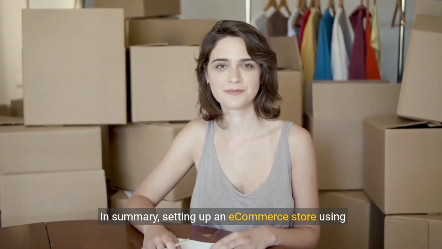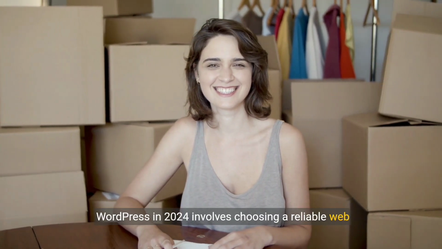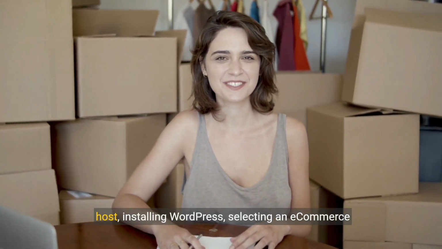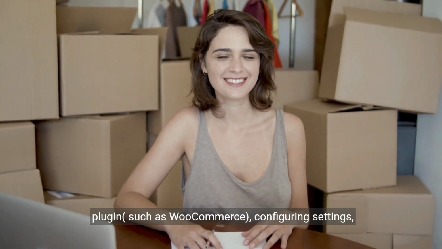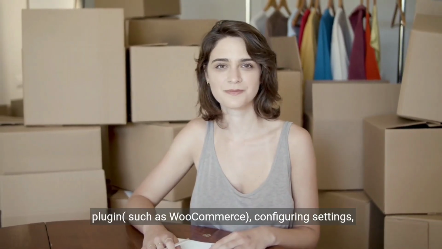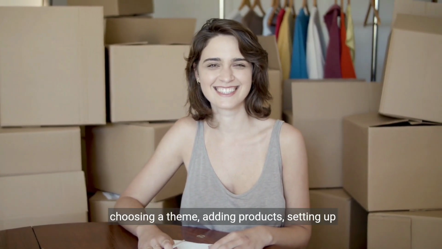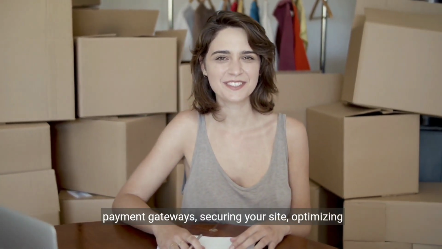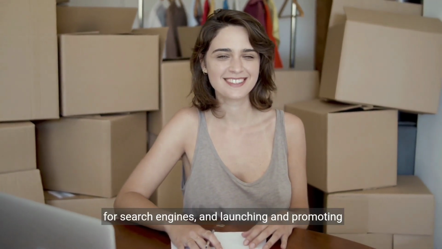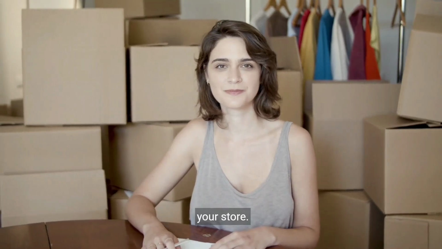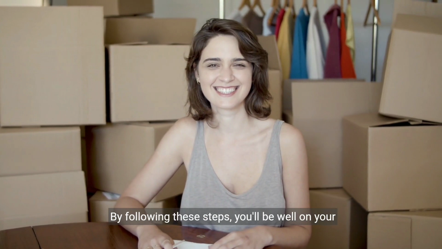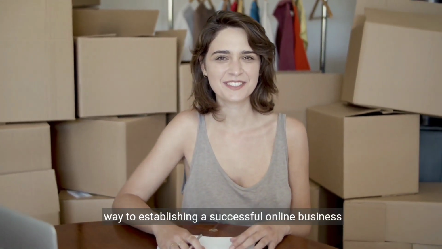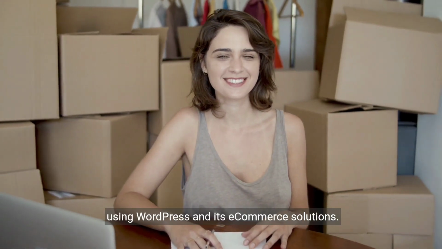In summary, setting up an e-commerce store using WordPress in 2024 involves choosing a reliable web host, installing WordPress, selecting an e-commerce plugin, such as WooCommerce, configuring settings, choosing a theme, adding products, setting up payment gateways, securing your site, optimizing for search engines, and launching and promoting your store. By following these steps, you'll be well on your way to establishing a successful online business using WordPress and its e-commerce solutions.